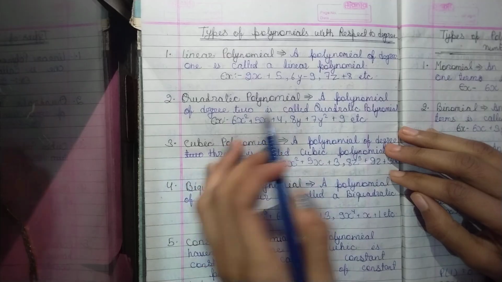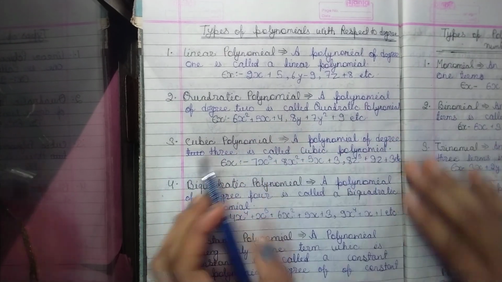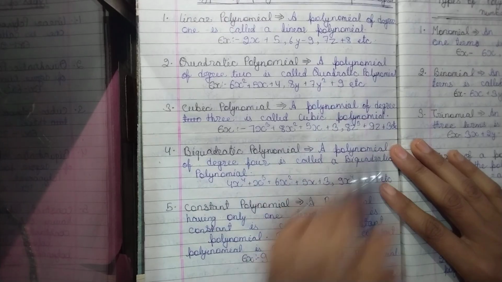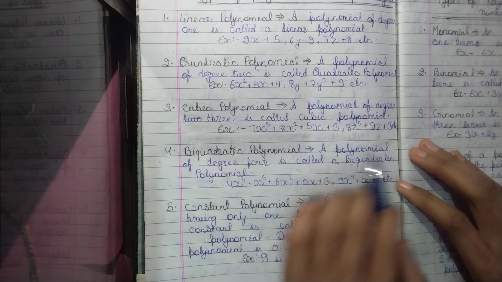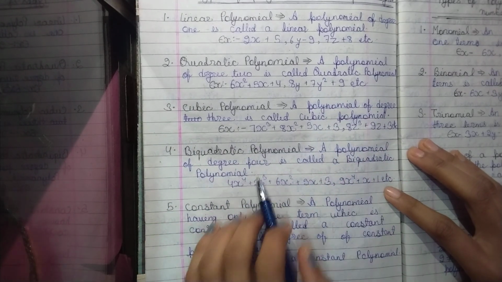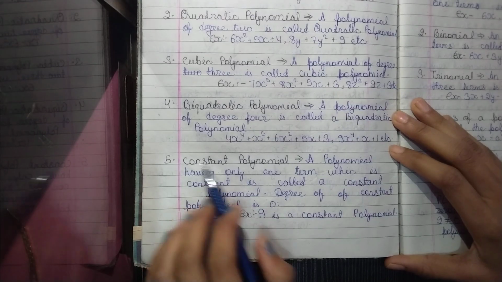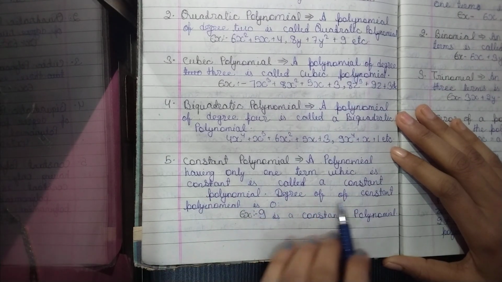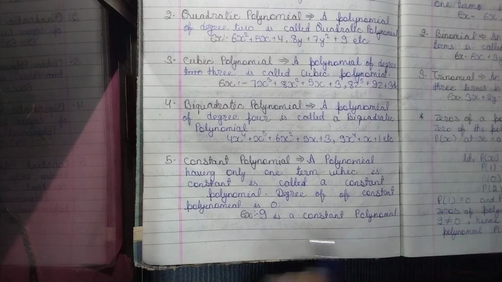Quadratic polynomial: a polynomial of degree 2 is a quadratic polynomial. Example. Cubic polynomial: a polynomial of degree 3 is called a cubic polynomial. Example. Biquadratic polynomial: a polynomial of degree 4 is called a biquadratic polynomial. Example. Constant polynomial: a polynomial having only one term which is constant is called a constant polynomial. Degree of a constant polynomial is 0. And 9 is a constant polynomial.